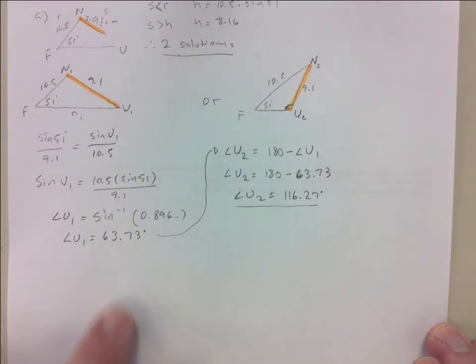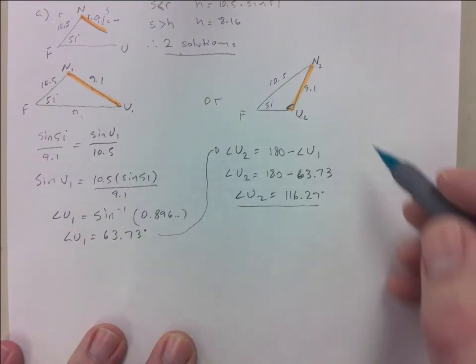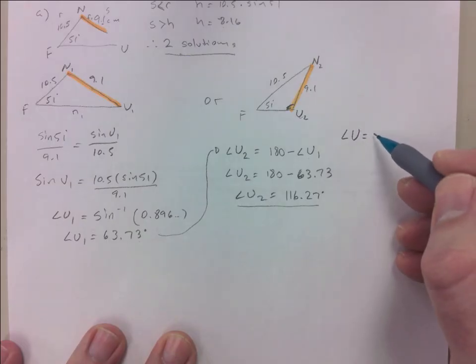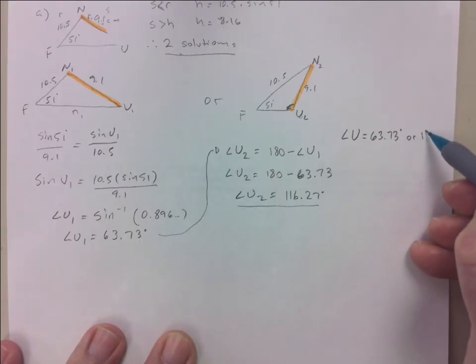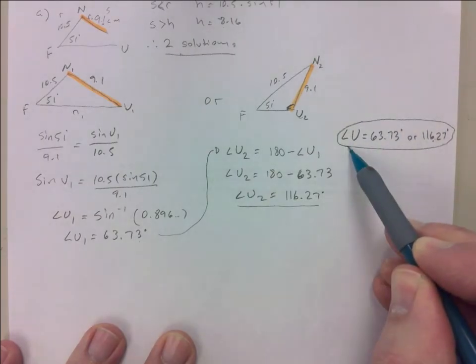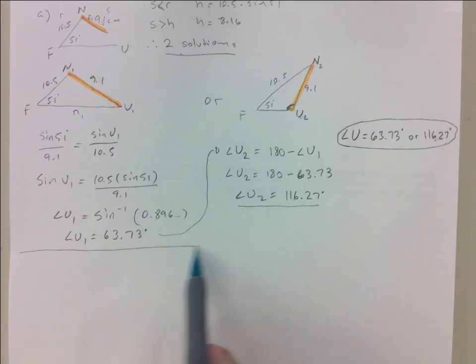So, what you need to understand is if I ask you for angle U in this scenario, solve for angle U, you would stop there and you would just say angle U is 63.73 or 116.27 degrees. That is it. Okay? You would be done at this point. Let's keep going though.